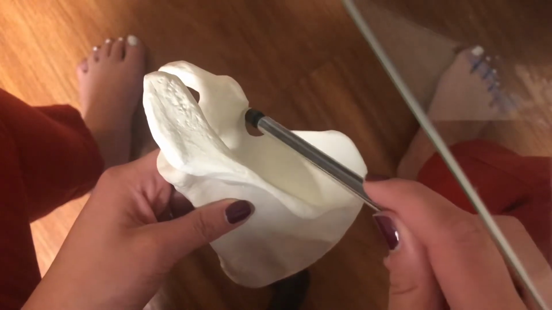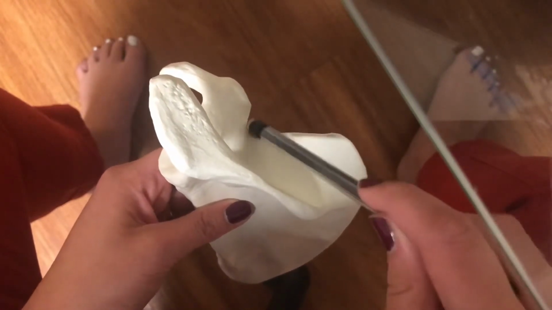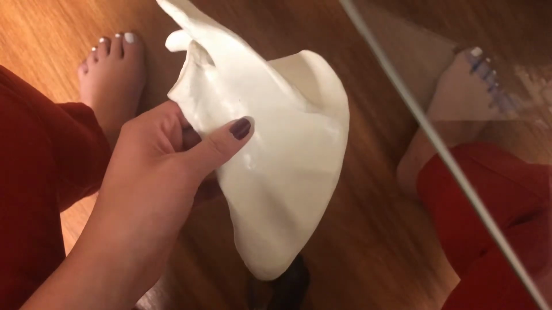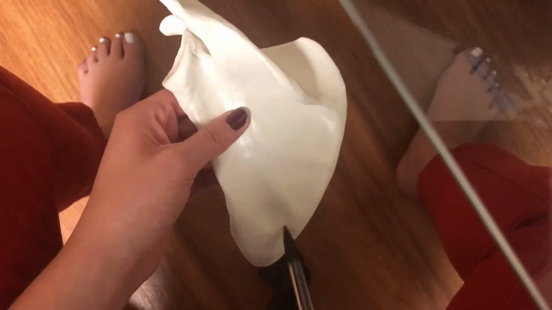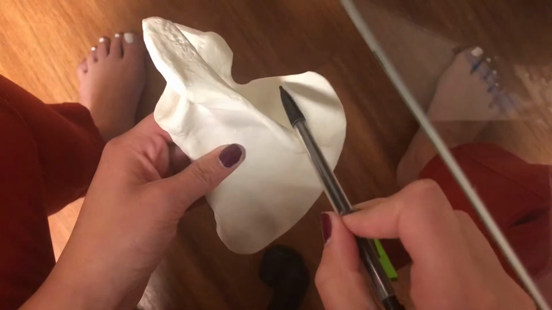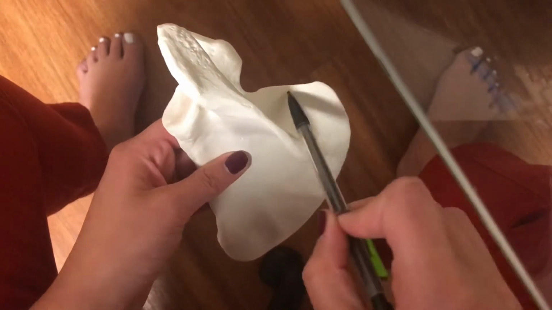Within the superior border, we have the suprascapular notch, which is right here. And we have two angles that are found within the scapula. We have the inferior angle right here, and then we have the superior angle.